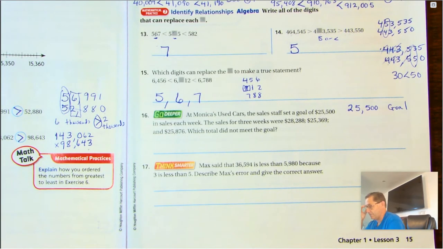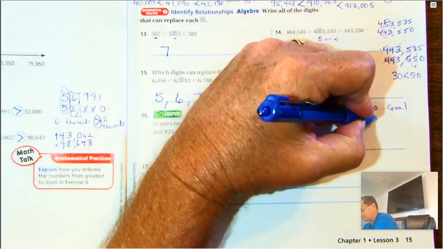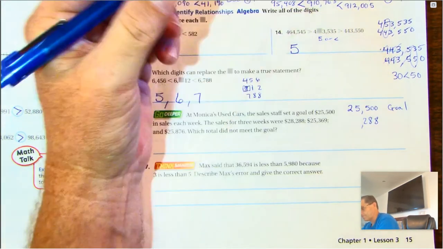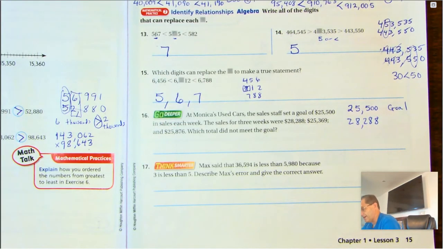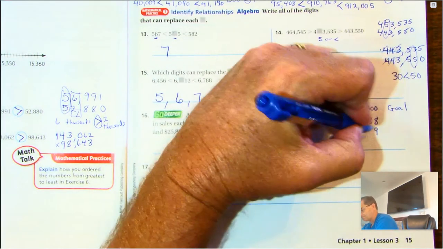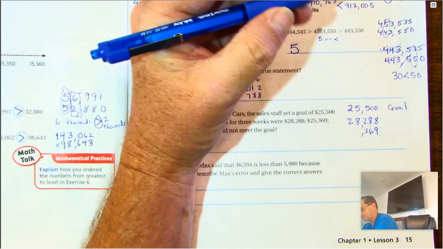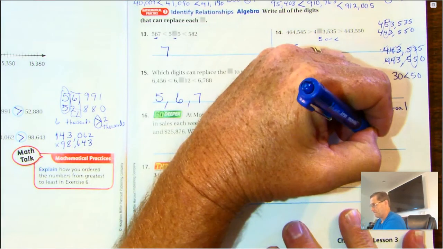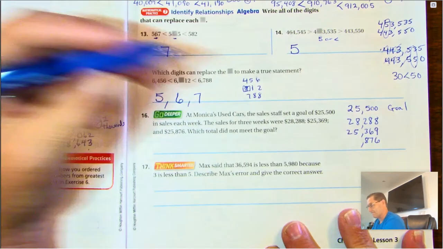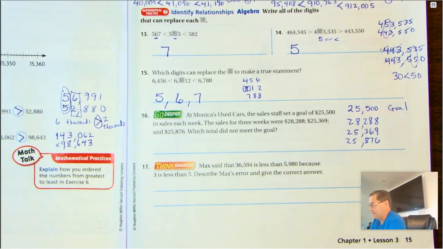And the sales for 3 weeks were $28,288, $25,369, $25,876, and wants to know which total did not meet the goal.